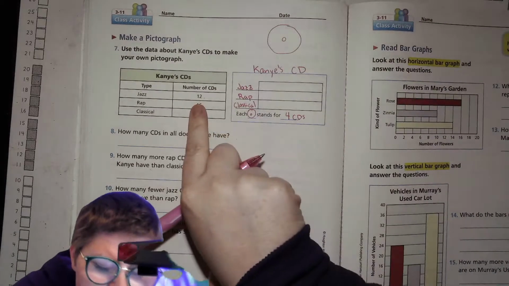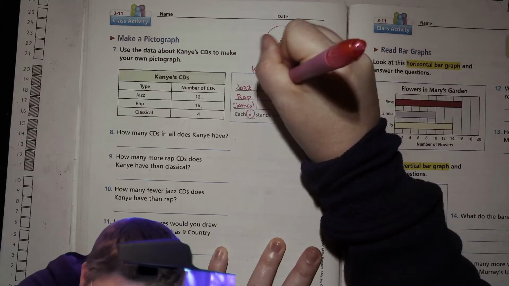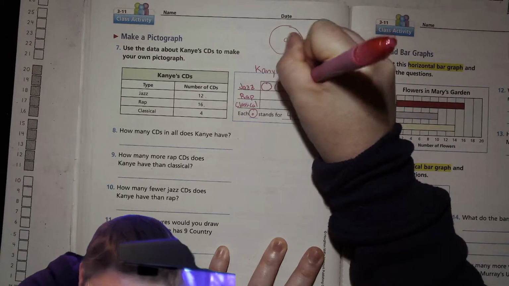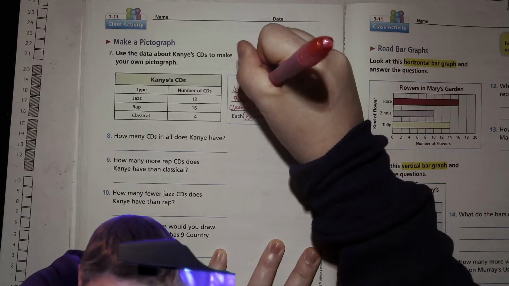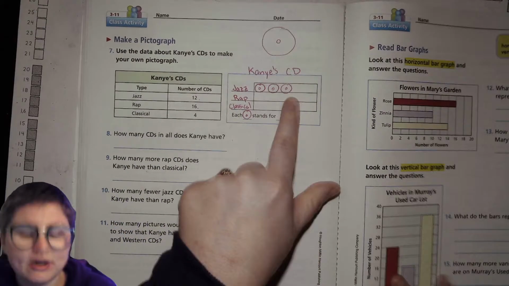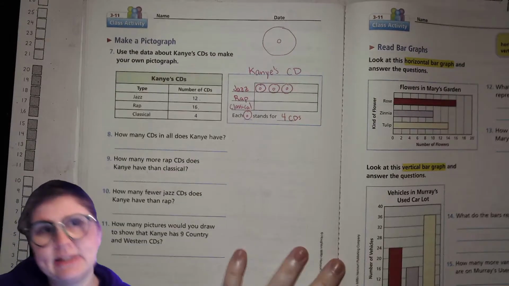So that means for jazz, I'm going to draw 1, 2, 3 to represent 4, 8, 12. Put the little mini circle on the inside. It kind of looks like a donut, doesn't it? And I tried my best to make them the same size as one another and equally spaced.